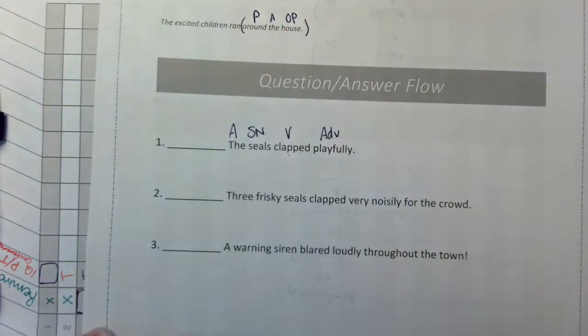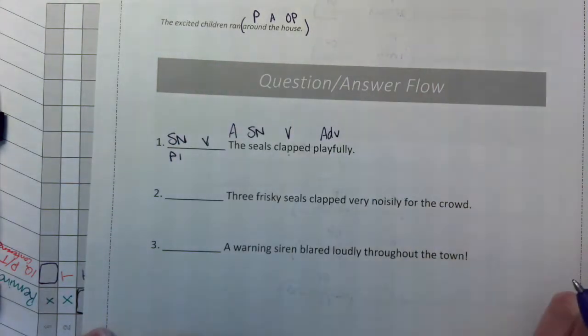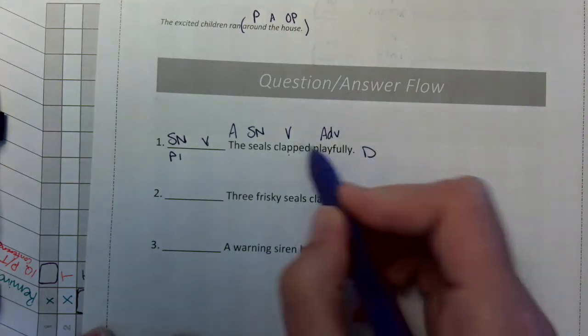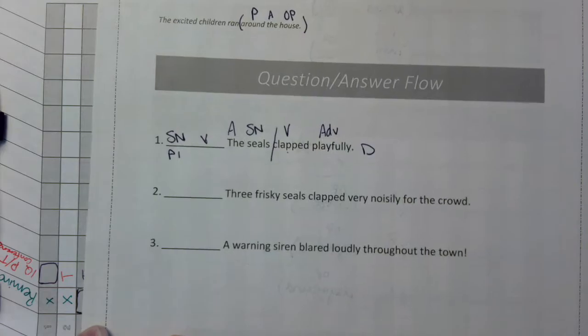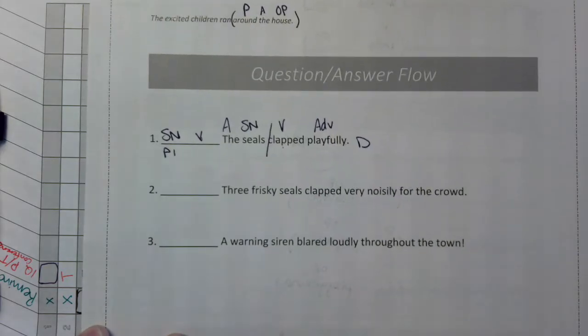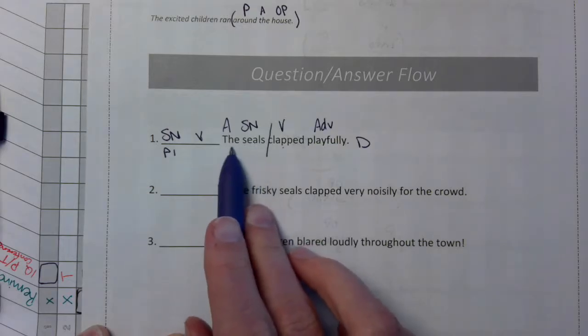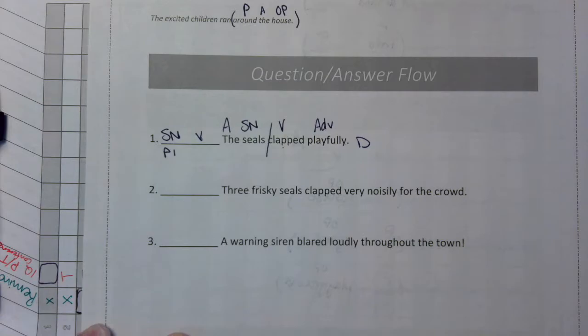The, article, adjective. Subject, noun, verb, pattern 1. Check. Period, statement, declarative sentence. Go back to the verb. Divide the complete subject from the complete predicate. Subject, remember, our noun and all the words that describe it. Predicate, our verb, and all the words that describe it.